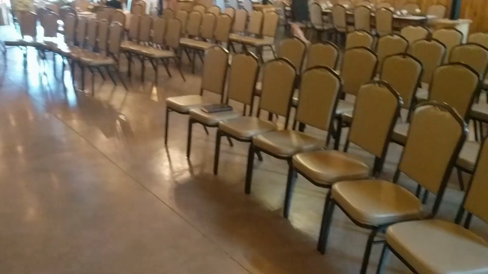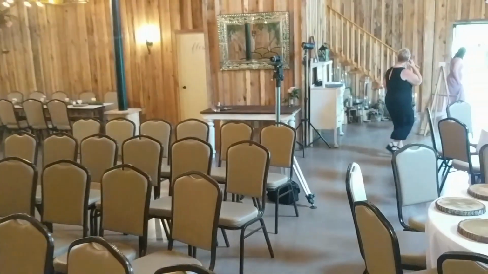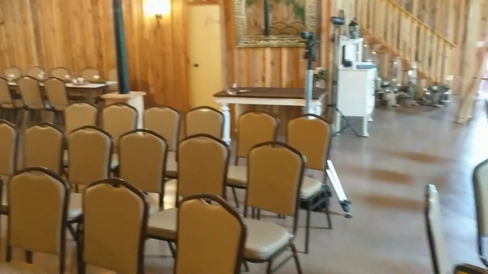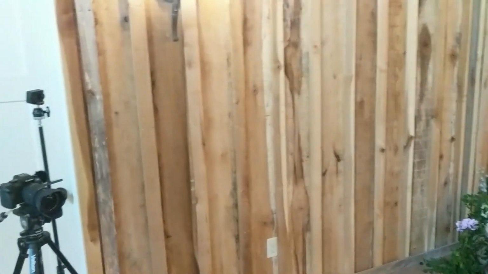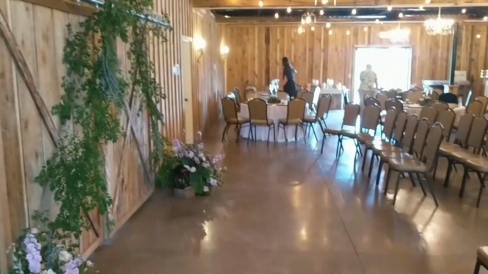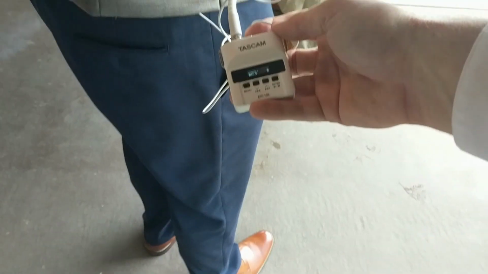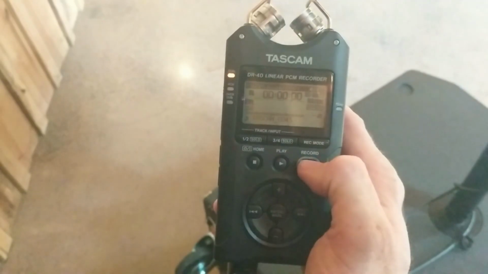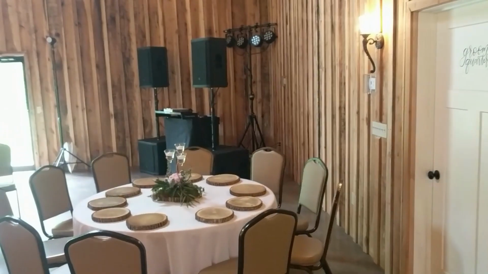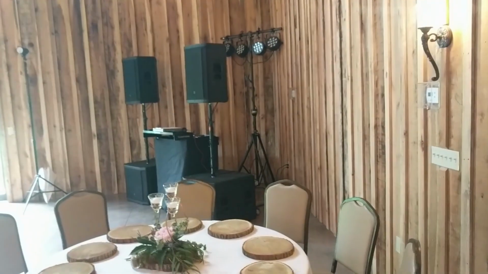Now the sound is actually going to be recorded separately from the camera's audio because proximity is the godsend of audio quality. So Josh has a portable audio recorder on his person, and I also have another audio recorder hooked up to the speakers at the DJ booth.